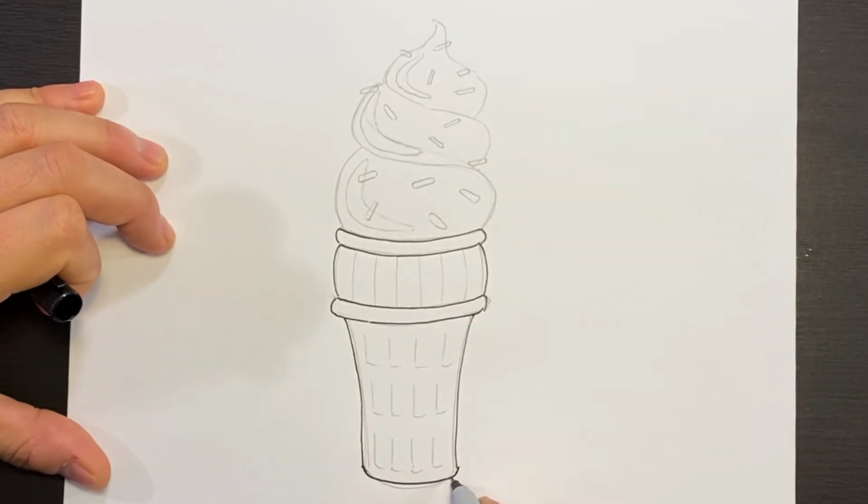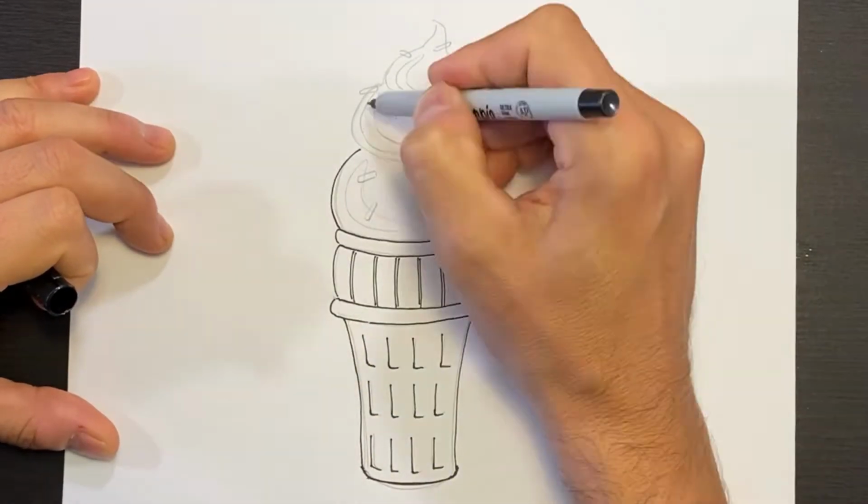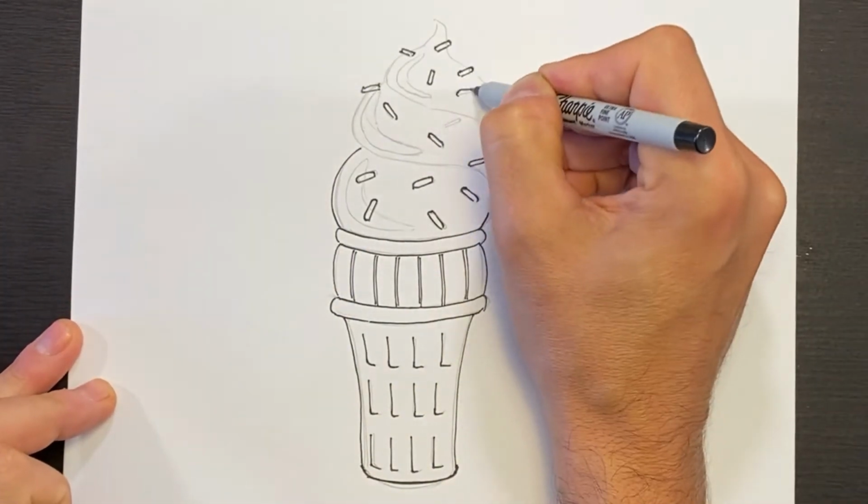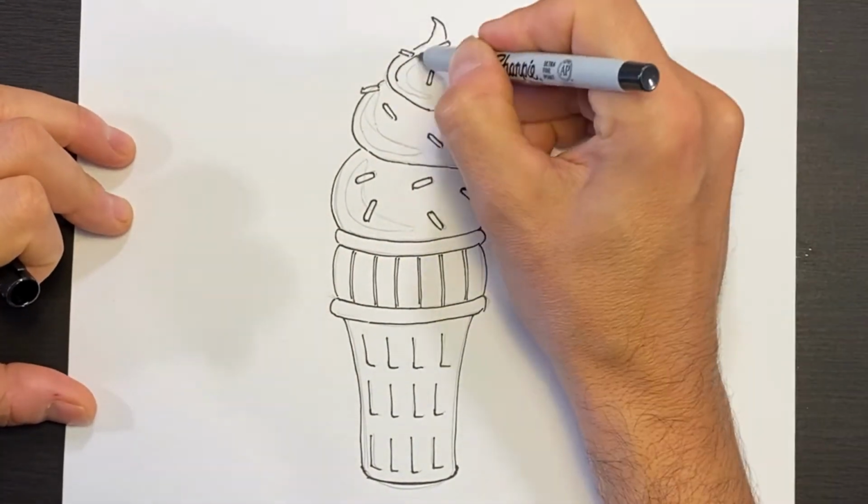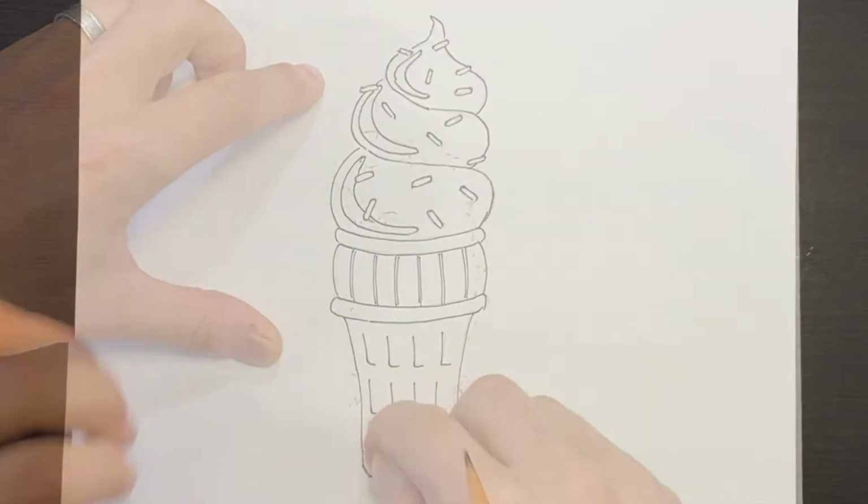I'm going to be showing you how to draw an ice cream cone in a few simple steps. So grab yourself a sheet of paper, pencil, and let's get started.